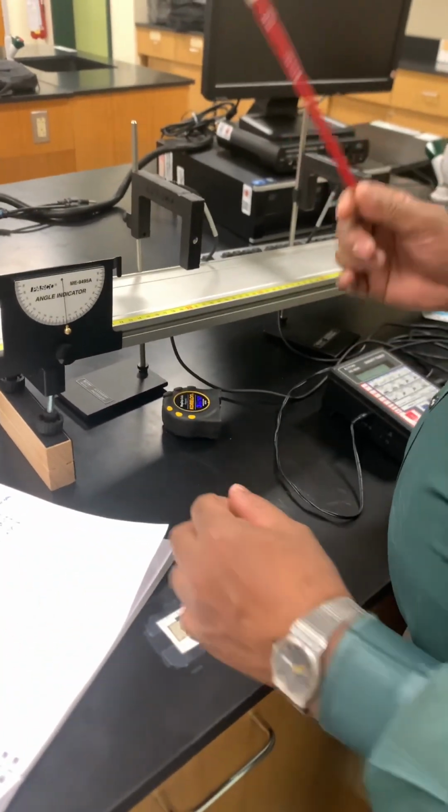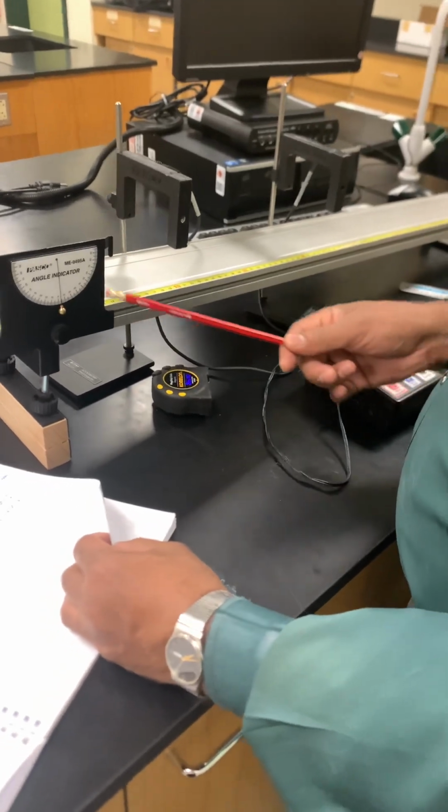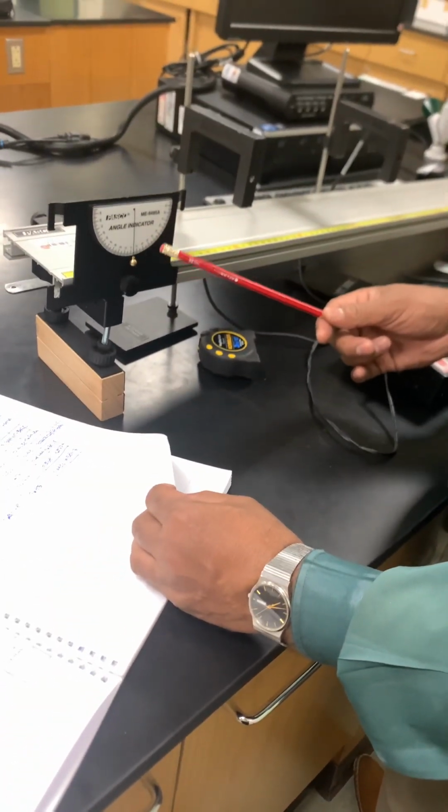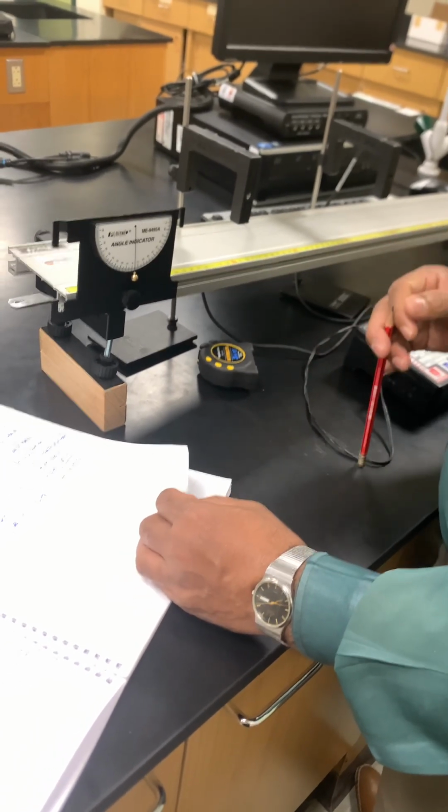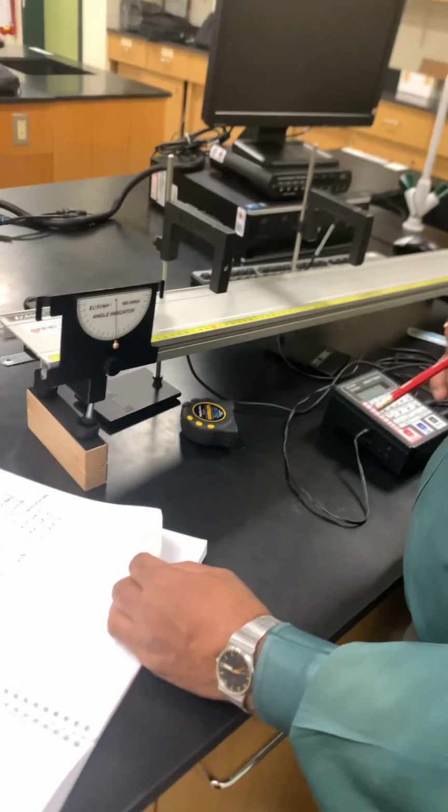Another important source of error is the angle of inclination. This angle also contributes to the error in the calculation of A.